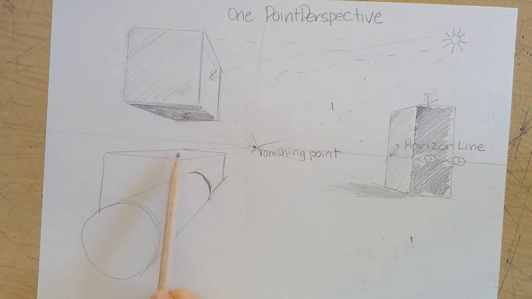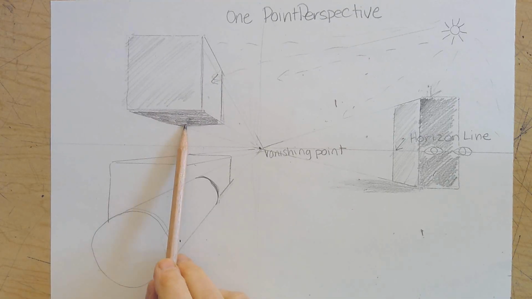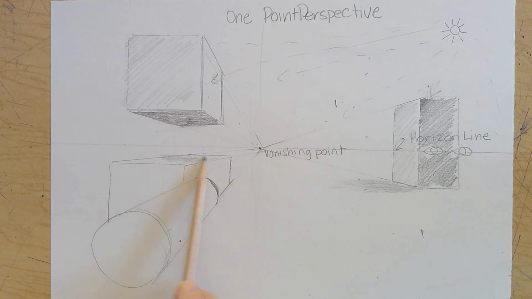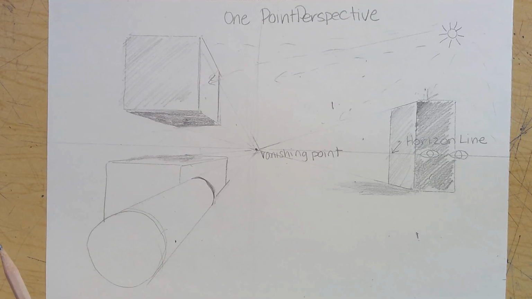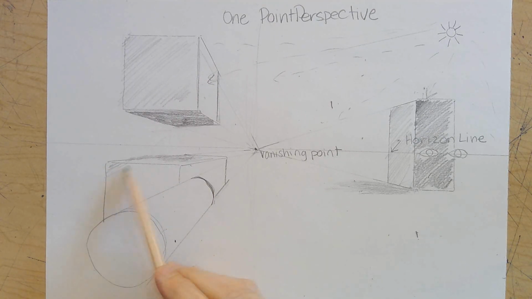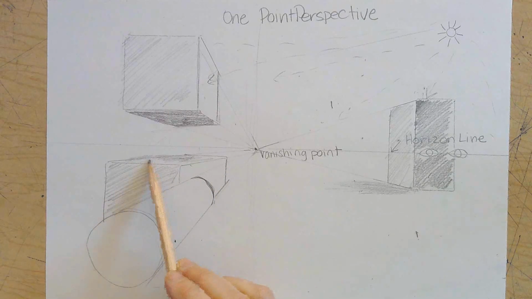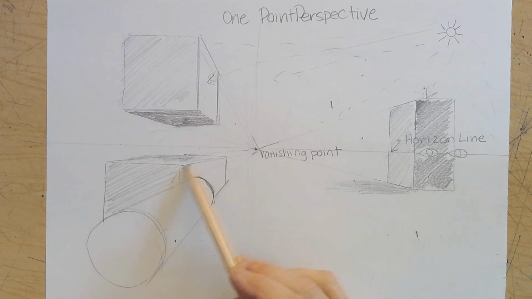Now this one is up in the air, so it doesn't have a shadow right underneath it, but it might cast a shadow down here on the top of this guy. A little bit. So I might shade in this one, might be the darkest. This one would be, I don't know, the lightest, and this might be medium.